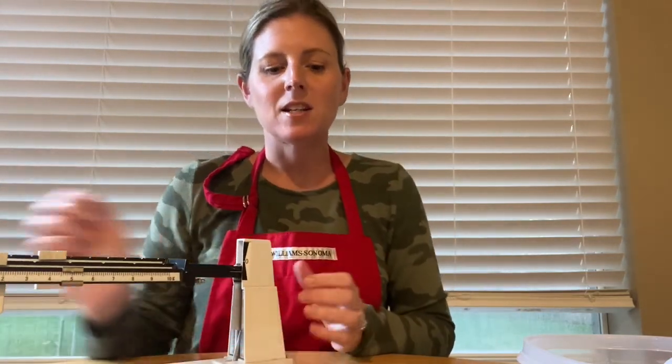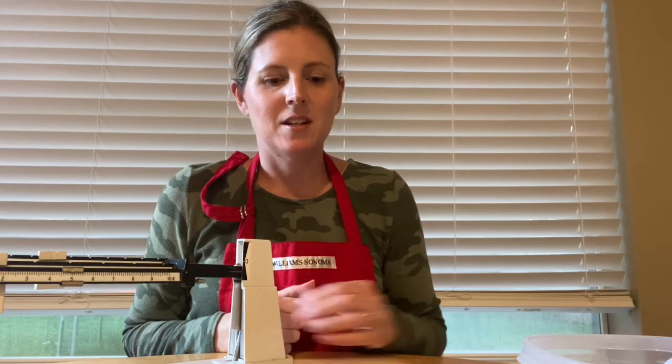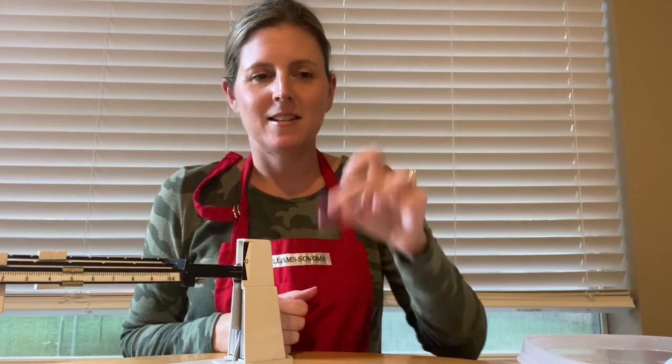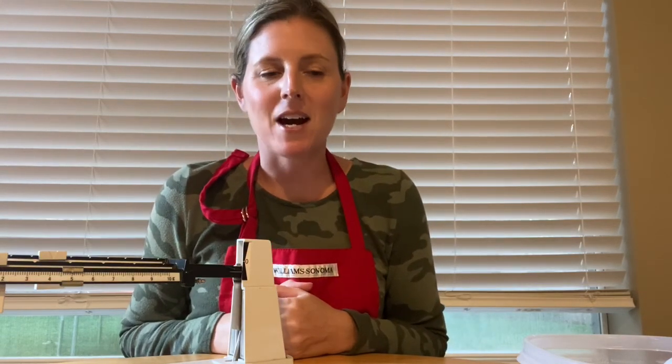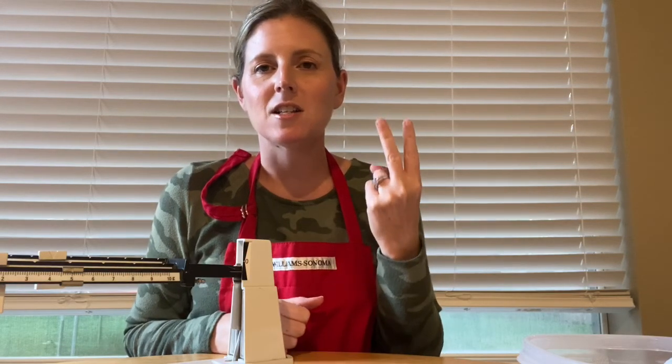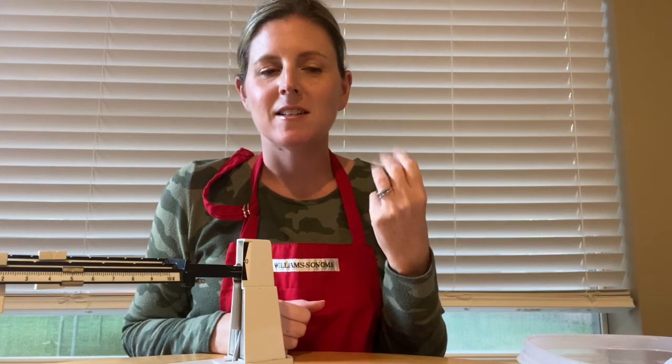Then it asks me to measure if the items are attracted to a magnet or not. So I have my magnet. The third thing is it asks me the state of matter. Is it a liquid, a solid, or a gas?